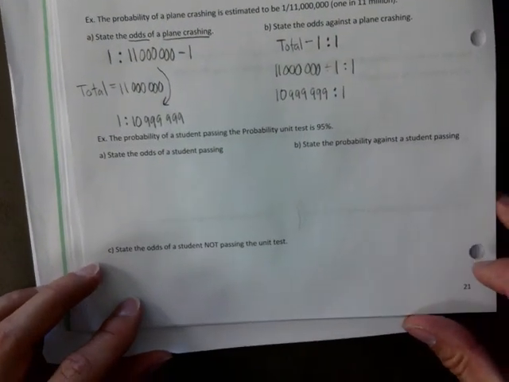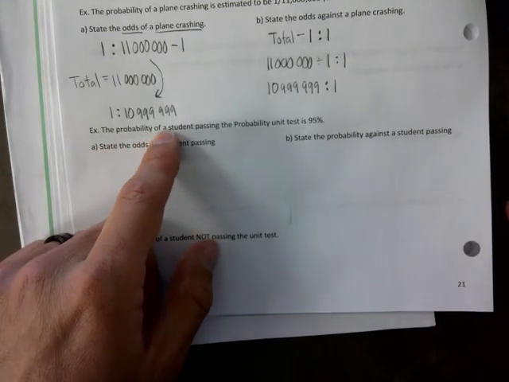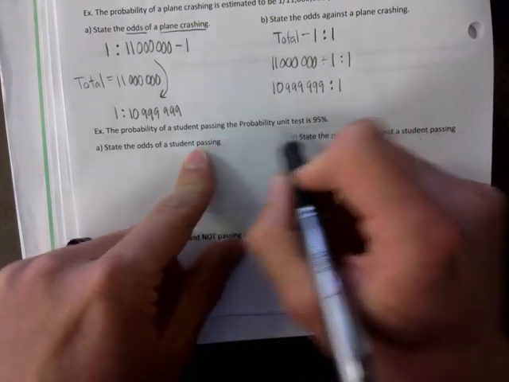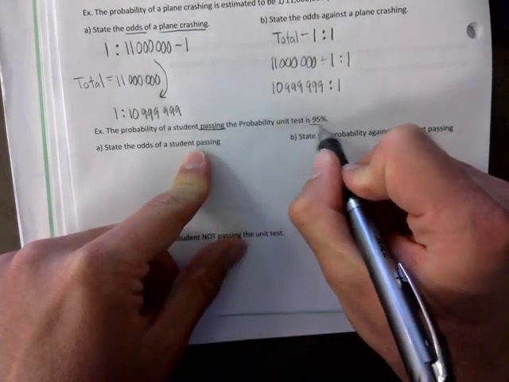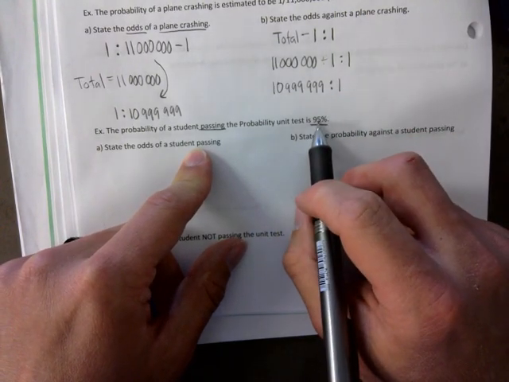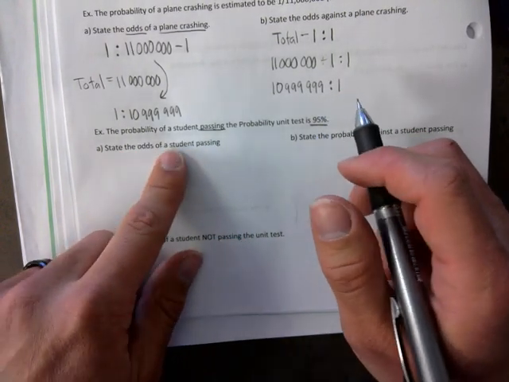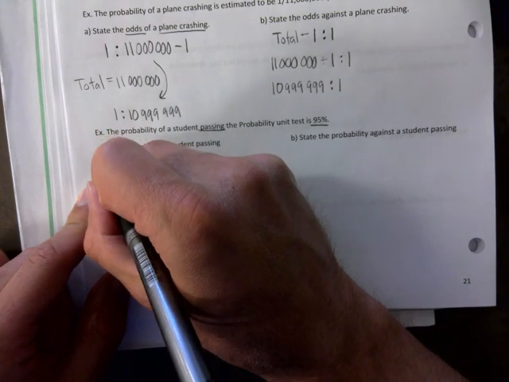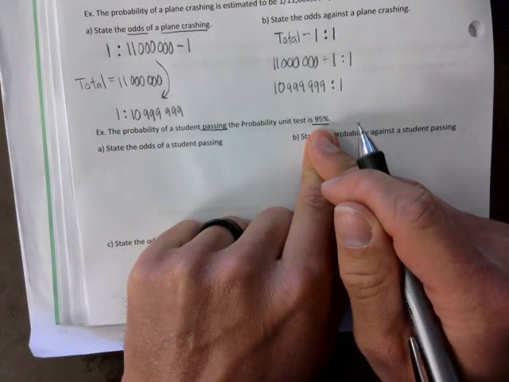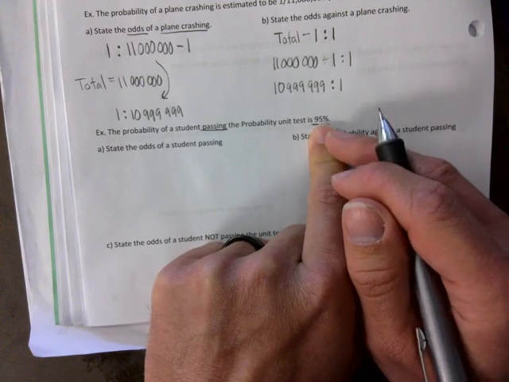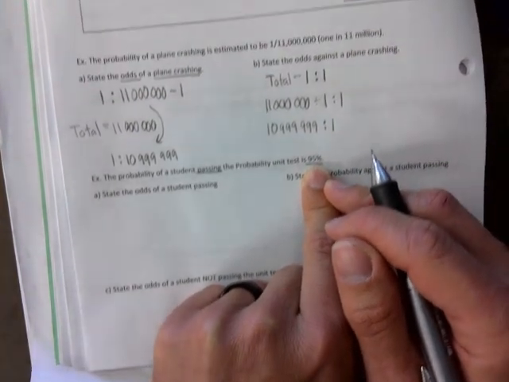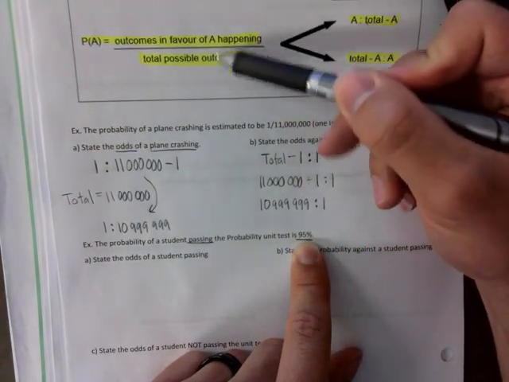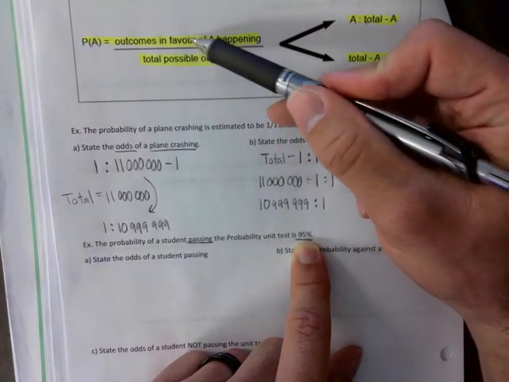All right, for the second one, the probability of a student passing the probability unit test is 95%. And we want to state the odds of a student passing. We're given the probability as 95%, but we want it in its fraction form. The fraction form is the most useful form.